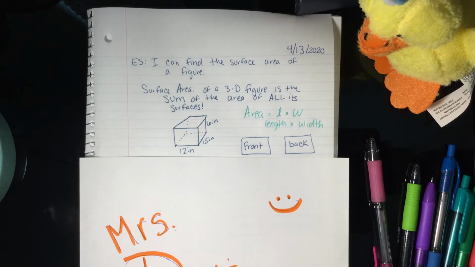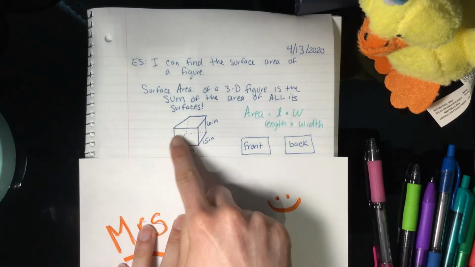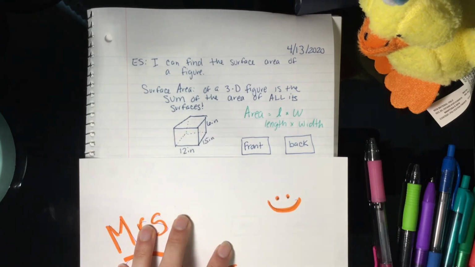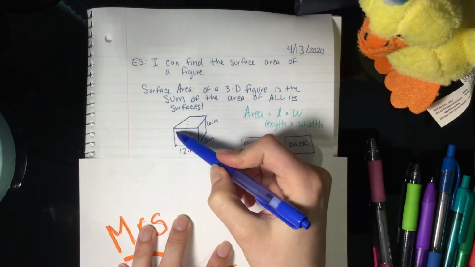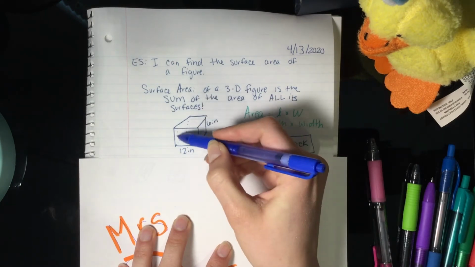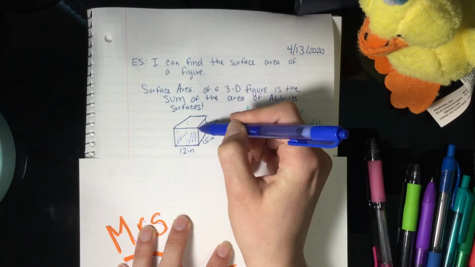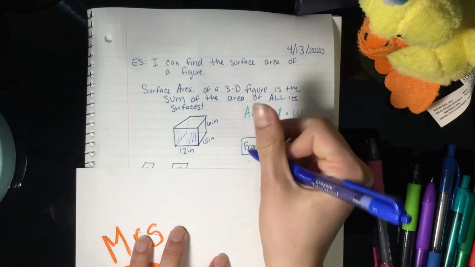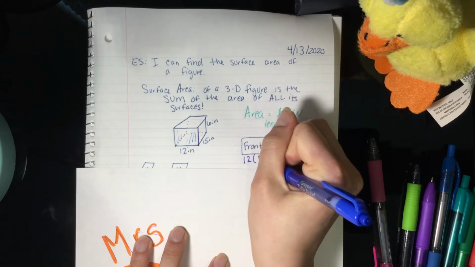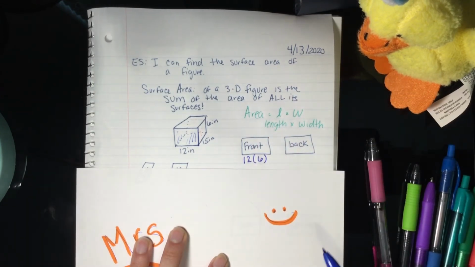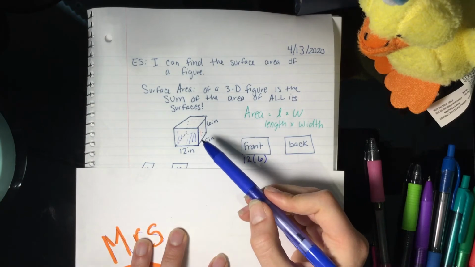So we need to find the surface area of the whole figure. We're going to start with looking at what the area of the front and back is. The front section, my front is going to be in this nice blue color, and it's going to be 12 times 6. I'm going to write that right here, 12 times 6. And we know the back is the same thing.